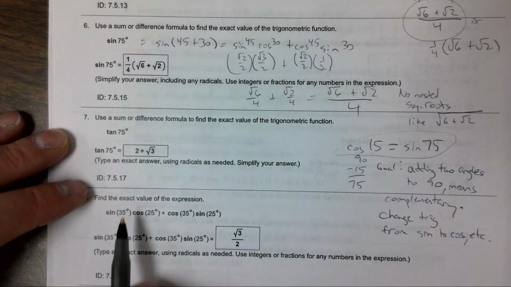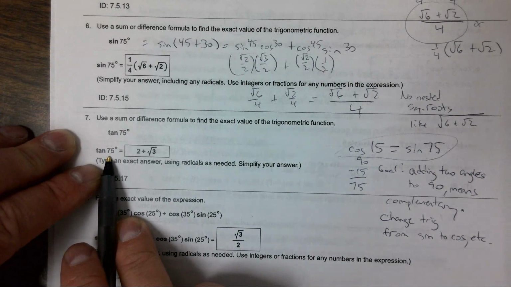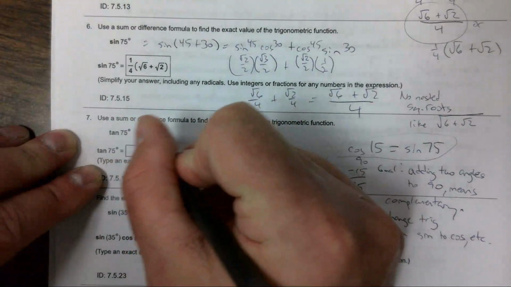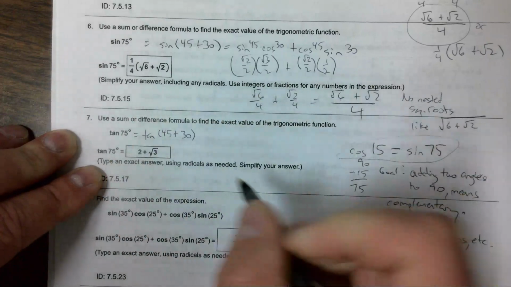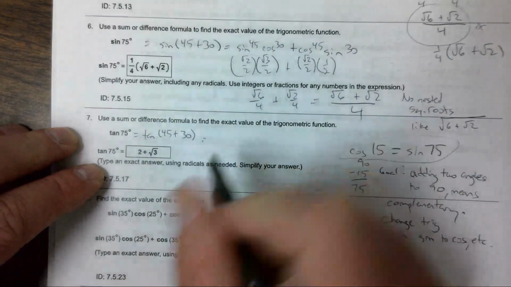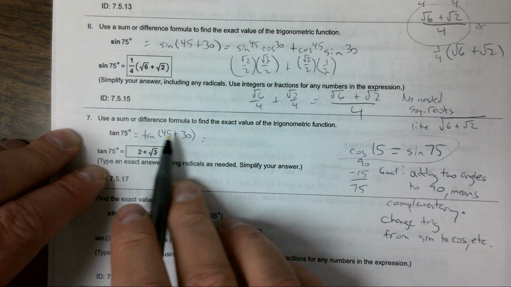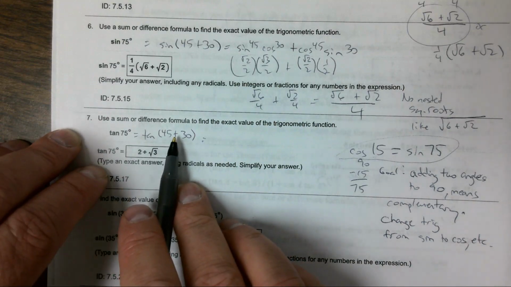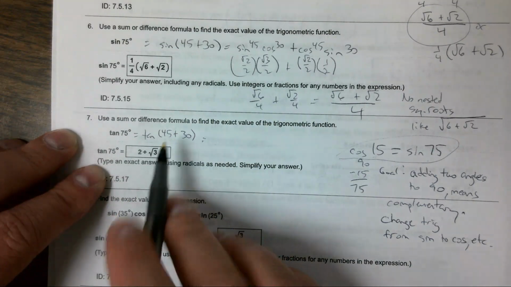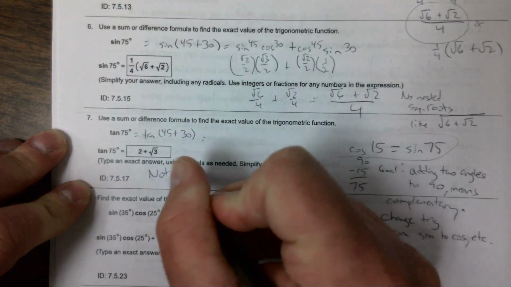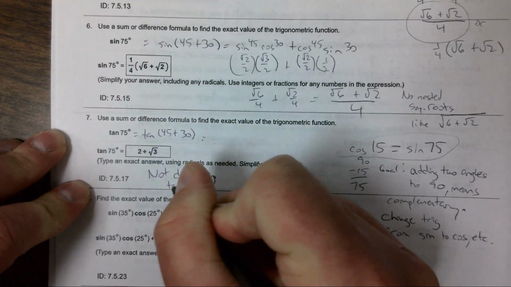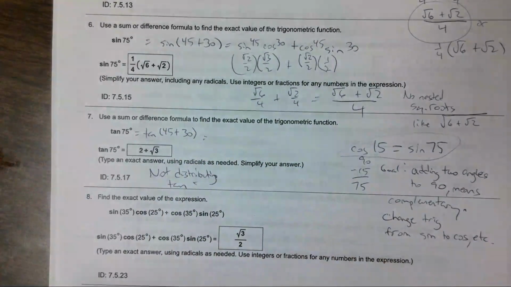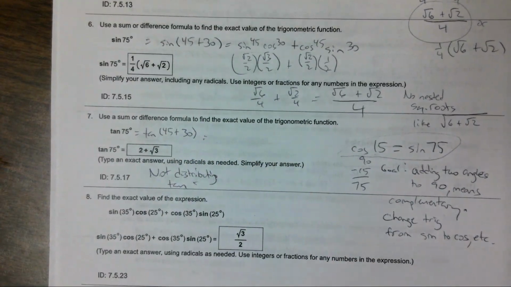Now in our next one we have tan of 75, and so that'd be tan of 45 plus 30. Remember that we're not distributing, so don't ever think of that in this case. We're not distributing. You need to use your formula. Use the force.